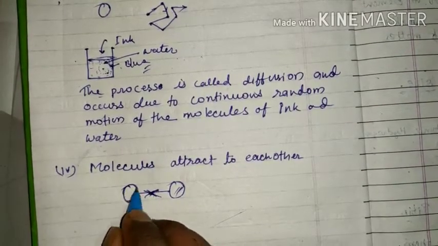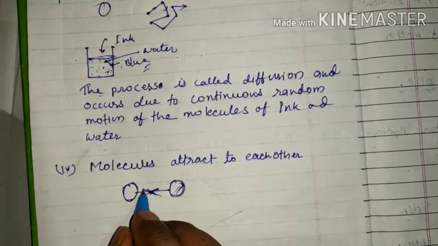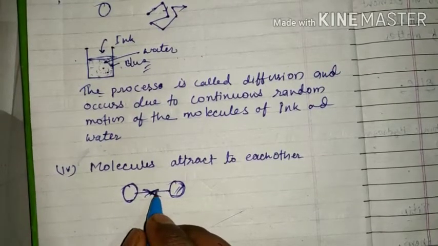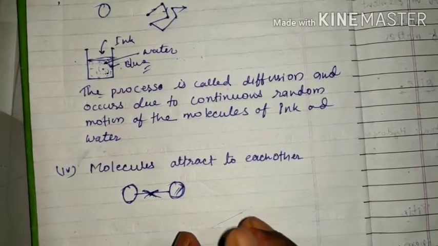Now the force by which two molecules attract each other is called intermolecular force.